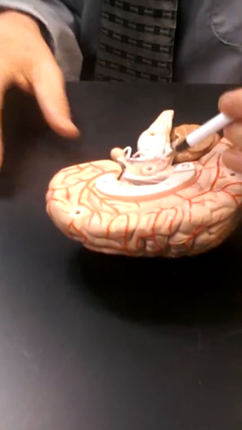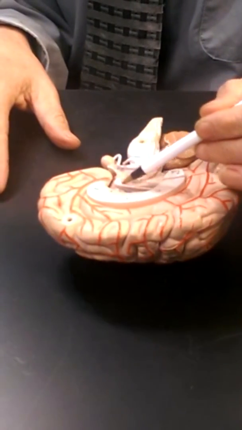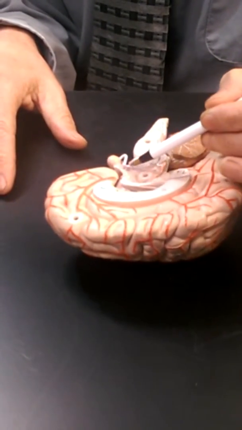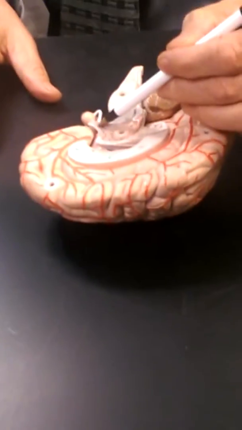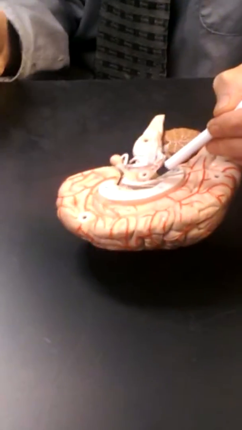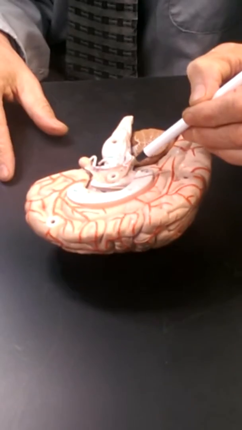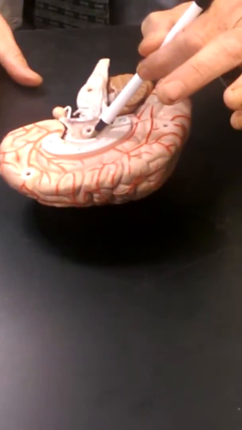Okay. So here's your diencephalon, circling the diencephalon, which normally you can't see because it's covered by the temporal lobe of the cerebrum. The top of the diencephalon is the epithalamus. Epi means on top of. The pineal gland hangs off the epithalamus. So follow that up, right there, epithalamus.